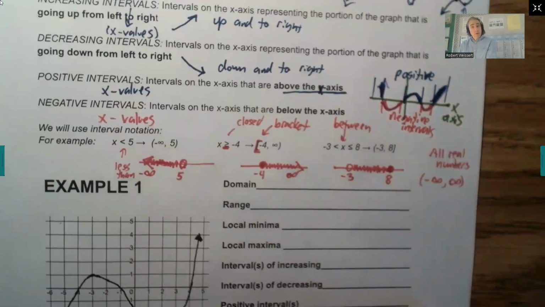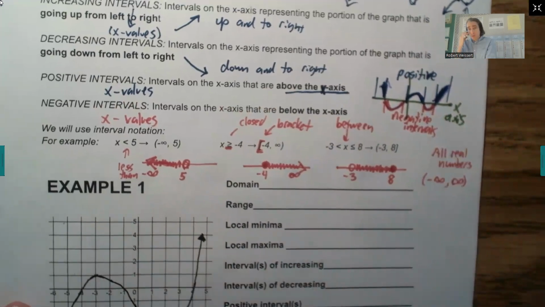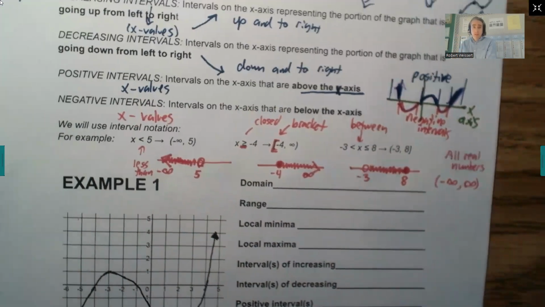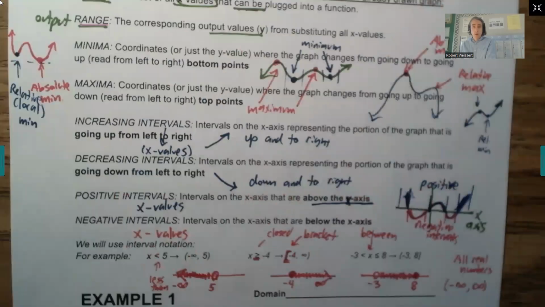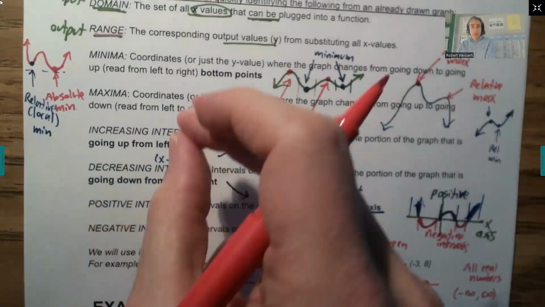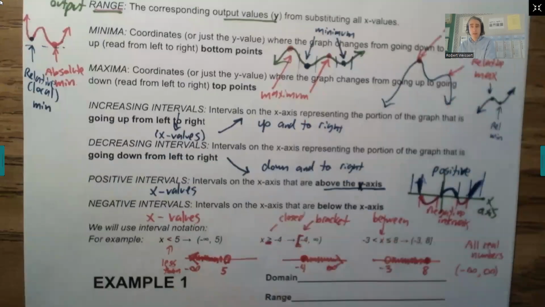All right, the next 4 examples will deal with how to write those intervals. Hopefully this video was a good overview of understanding what these intervals mean, and we'll get into writing them in the next video.